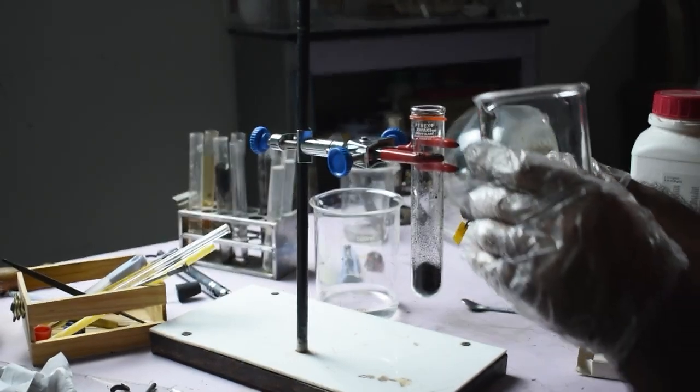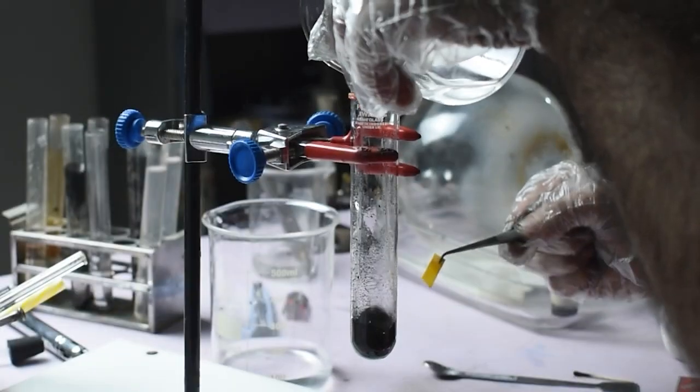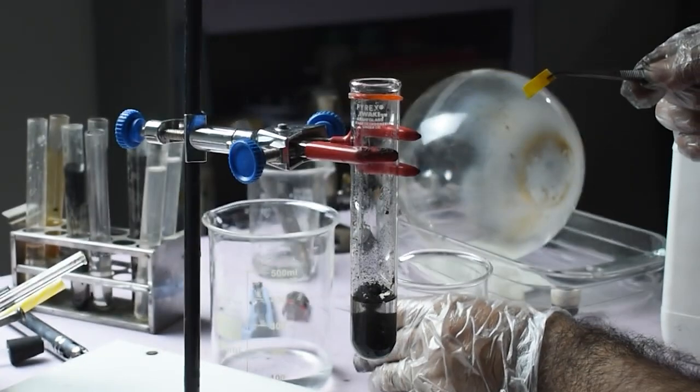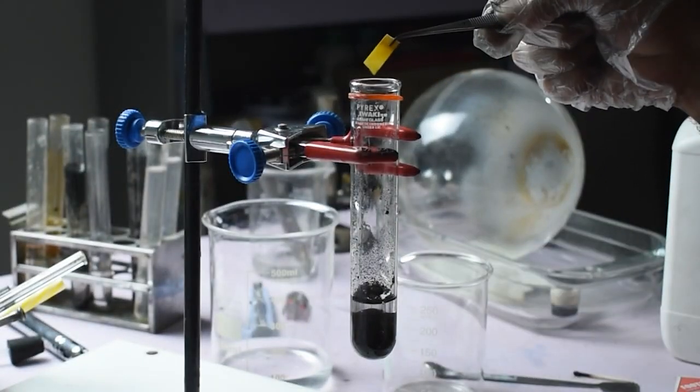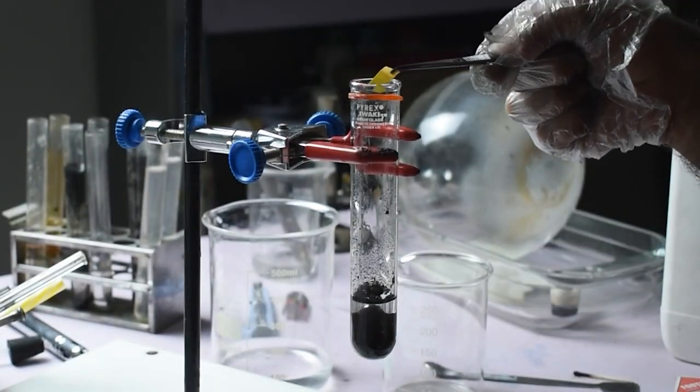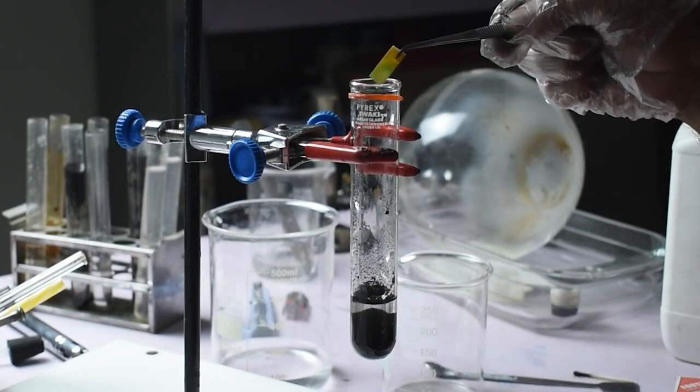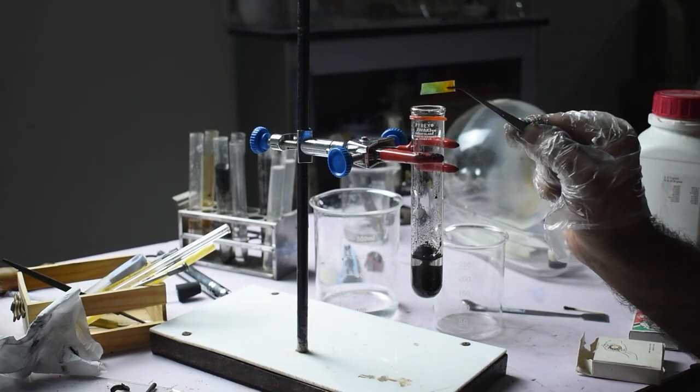The sodium hydroxide solution is then added to the black paste, causing ammonia gas to evolve. To verify the gas, a strip of moist pH paper is placed over the mouth of the test tube. Ammonia dissolves readily in water to form an alkaline solution, causing the pH paper to turn green or blue. This color change confirms the presence of ammonia gas.